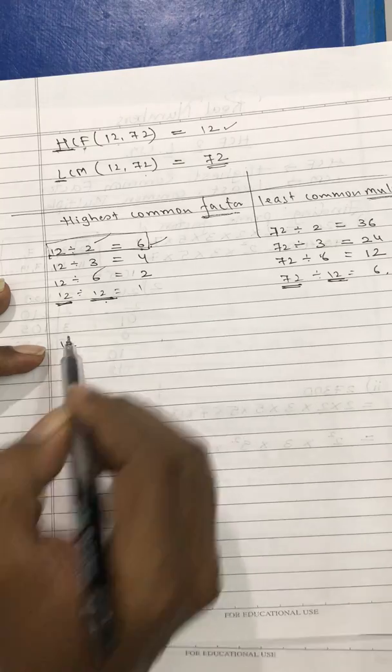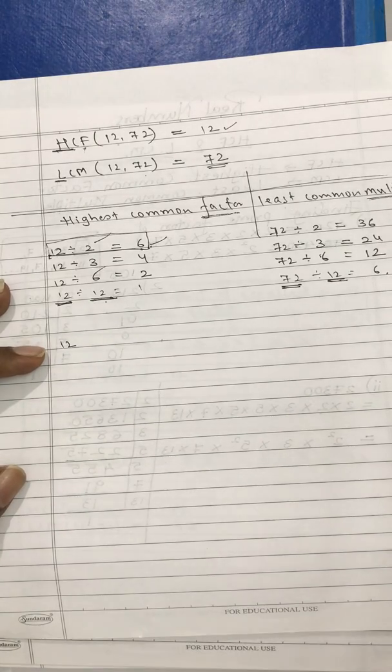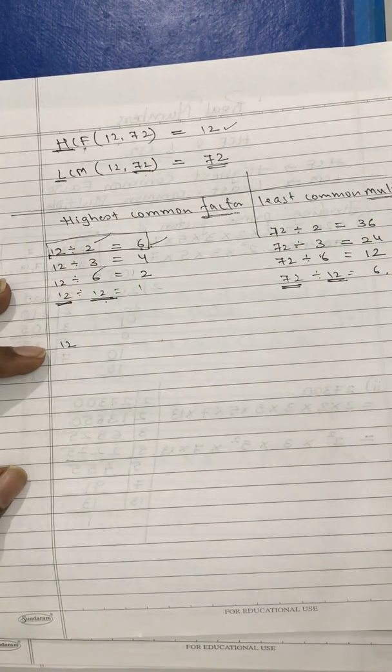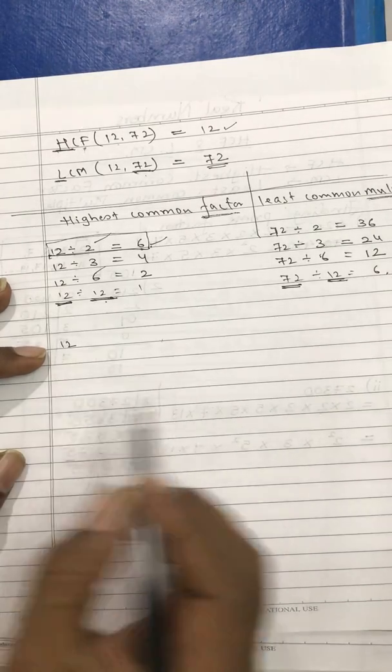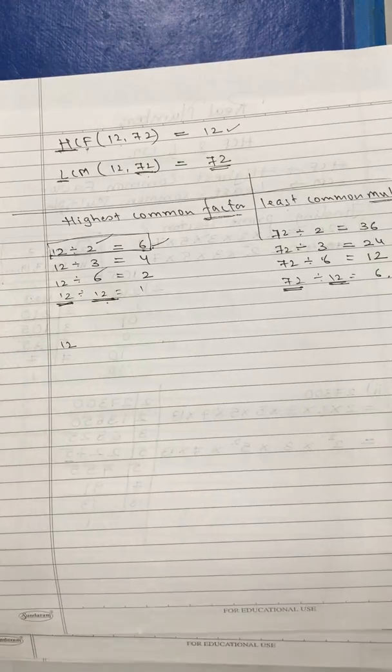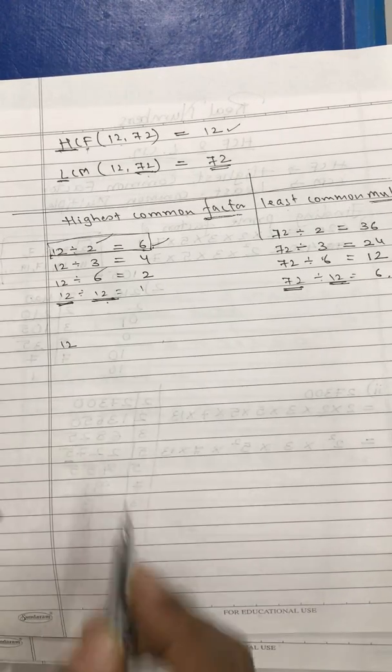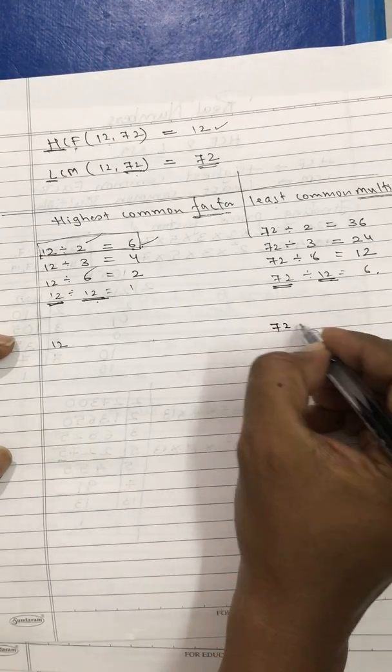In the table of 12, we have 12 ones are 12, 12 twos are 24, 12 threes are 36, 48. It goes on. Similarly, the table of 72: 72 ones are 72, and it will go on, 72 twos are something and so on. But somewhere both the multiples will reach each other and reach the same multiple. Like this, you will have only 72 as the least number.